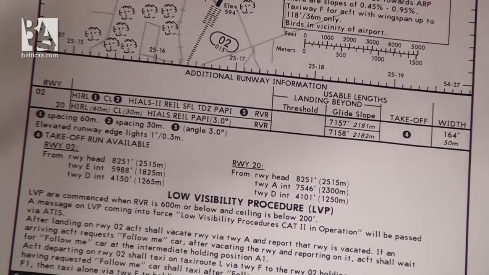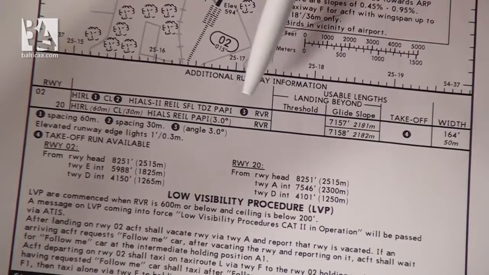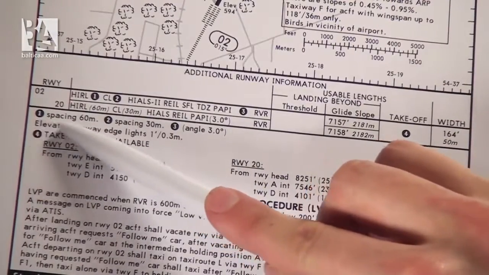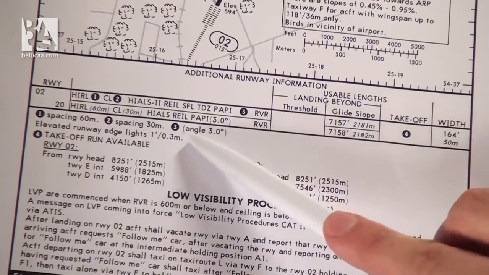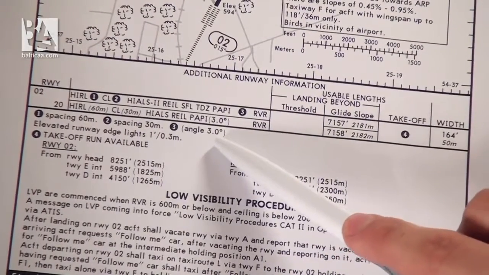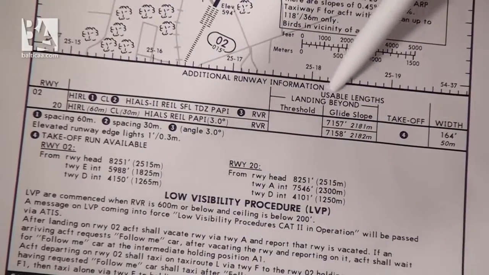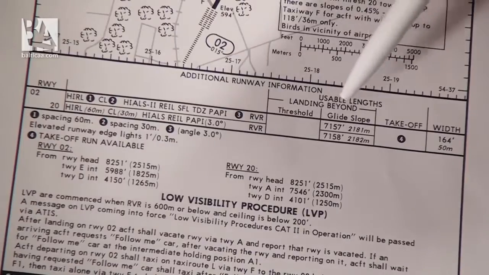And you can see that there are circled numbers 1, 2, and 3. Well, these give additional information about the lights. For example, that the high intensity runway lights have a spacing of 60 meters, or that the precision approach path indicator is angled at 3 degrees, and so on. To the right we have the usable lengths for runways 02 and 20.